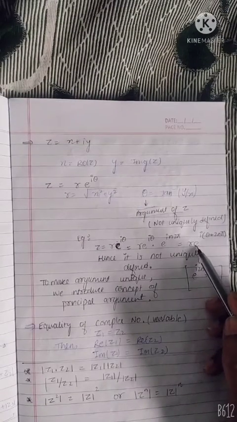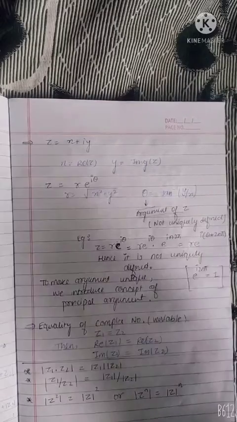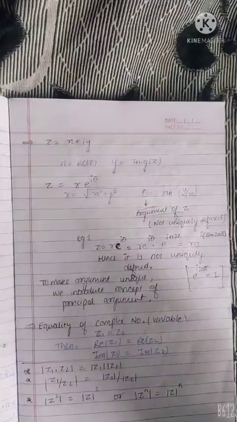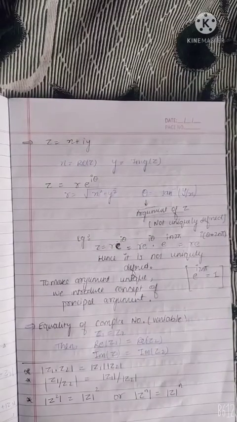Hence r into e raised to power iota (theta plus 2n pi). This particular thing shows that it is not uniquely defined. There can be various values of n giving out the same thing. And to make this argument unique, we introduce the concept of the principal argument.